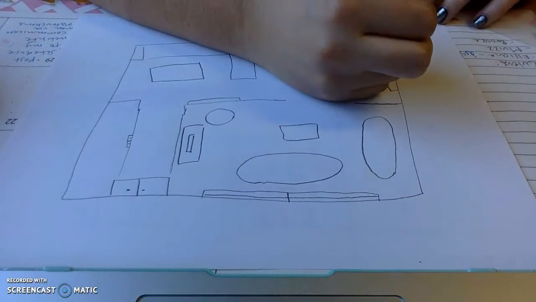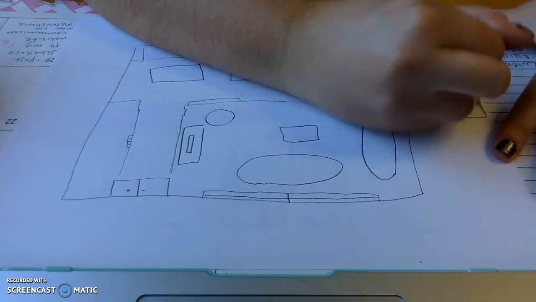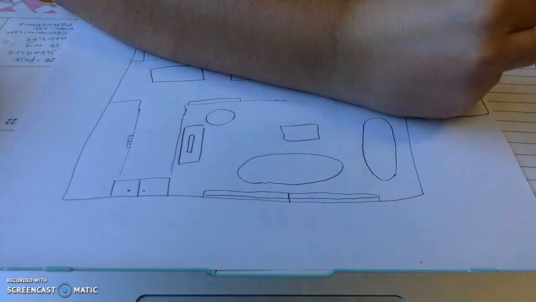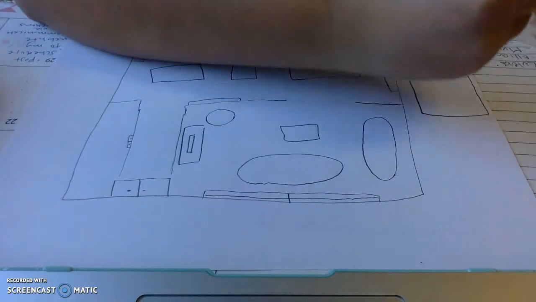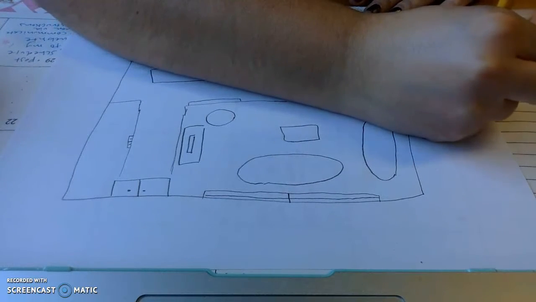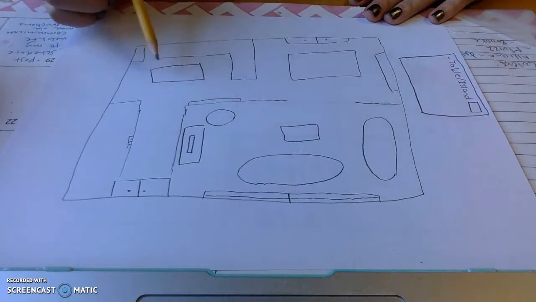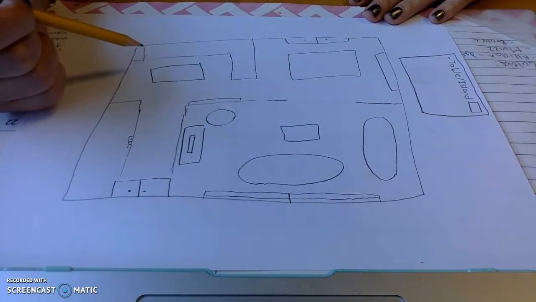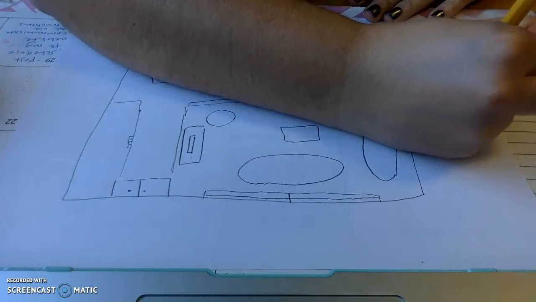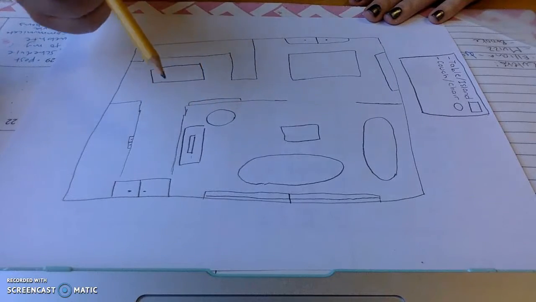So what I'm going to do now is make my legend, my key rather. I'm going to put it right next to my drawing. And I'm going to do a little dash, and I'm going to write table / island, and I'm going to draw a square right next to it. Because I know now that I'm looking at a table or an island. I'm going to do couch or chair with a circle. So now I know these are couches and chairs.